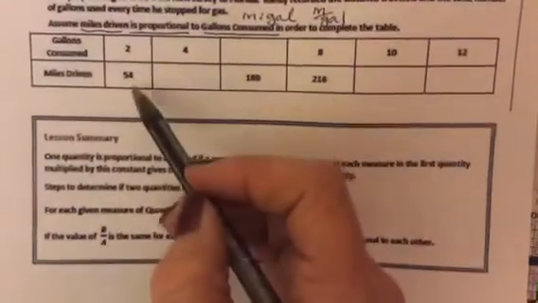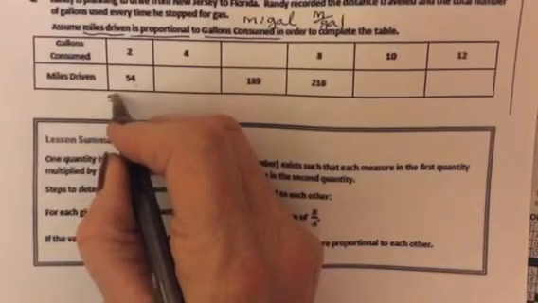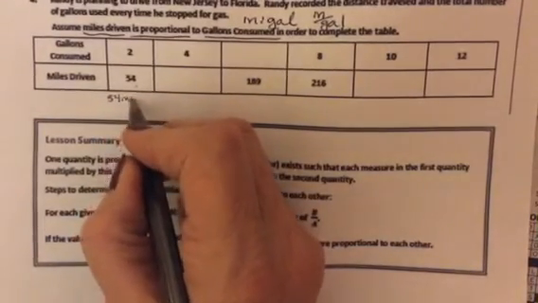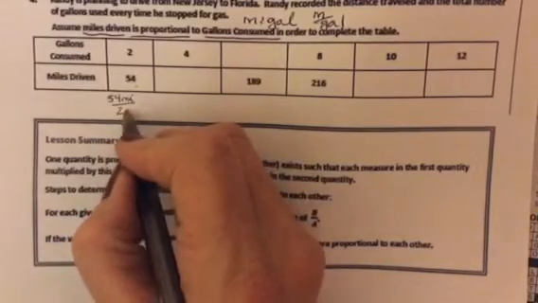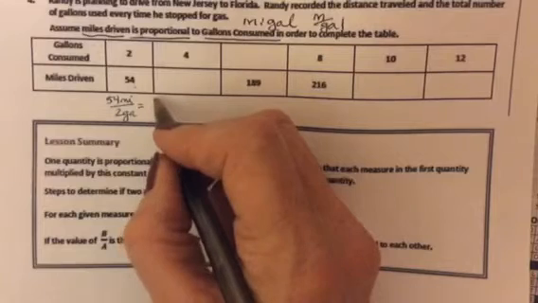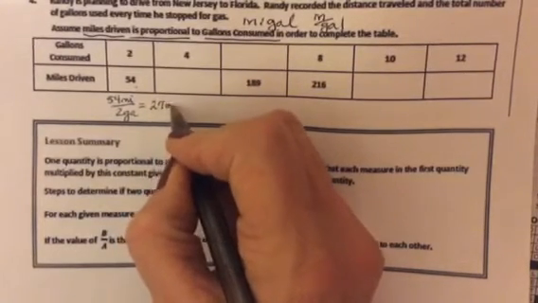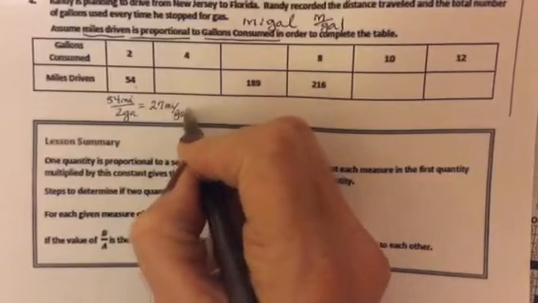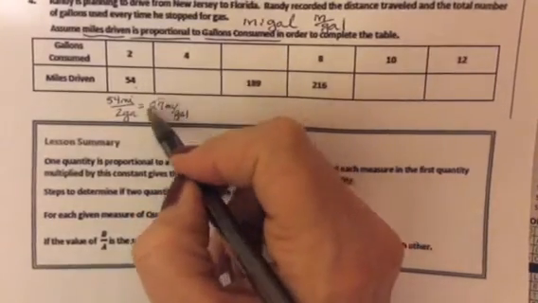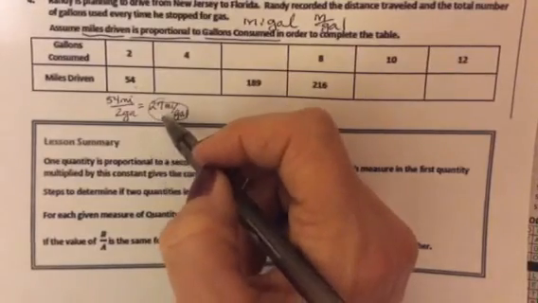So if we go 54 miles on 2 gallons of gas, that's going to be 54 miles per 2 gallons. If we divide that, 54 divided by 2 would be 27 miles per gallon. So we know that our unit rate is 27 miles per gallon.